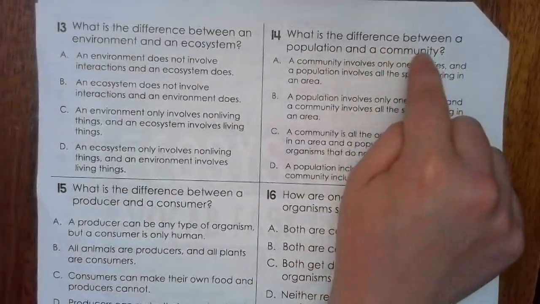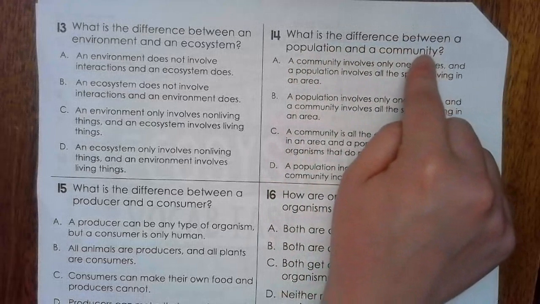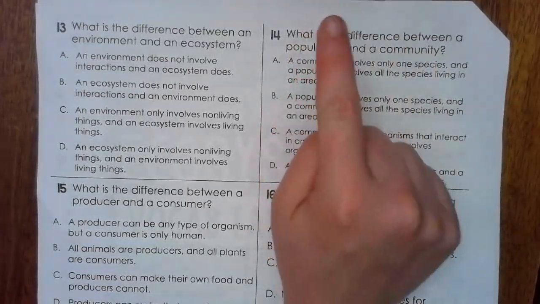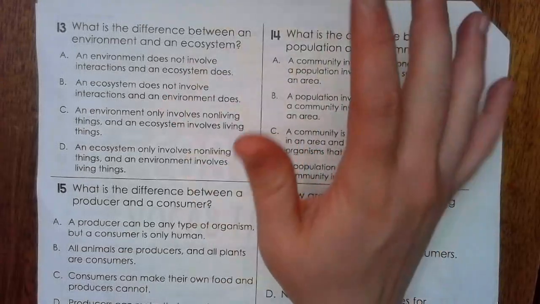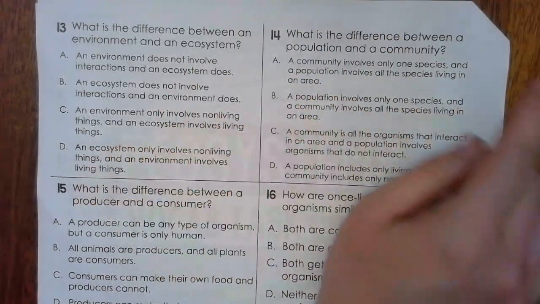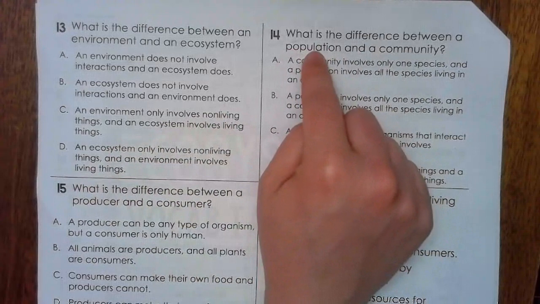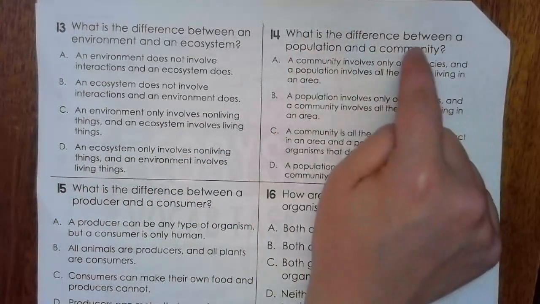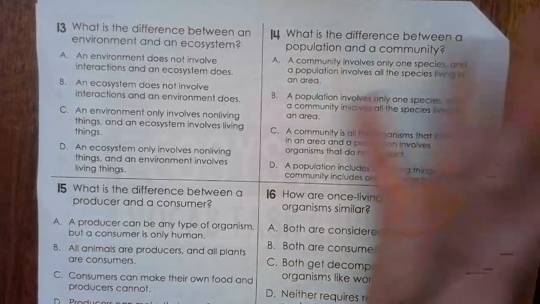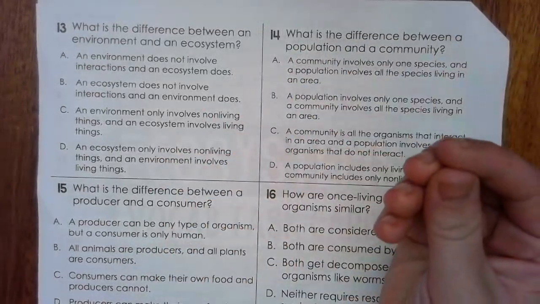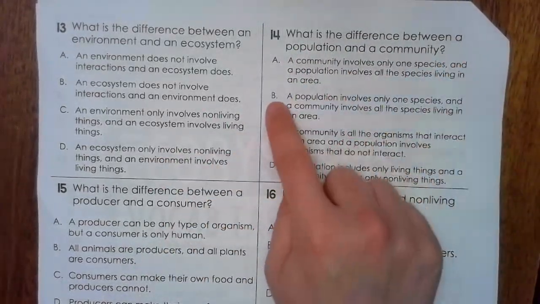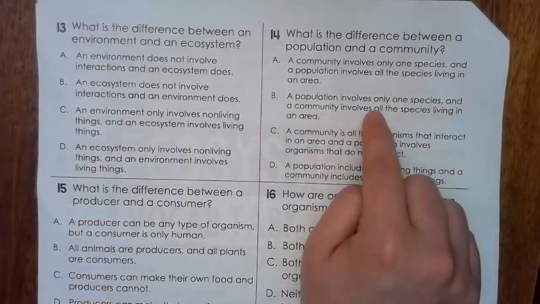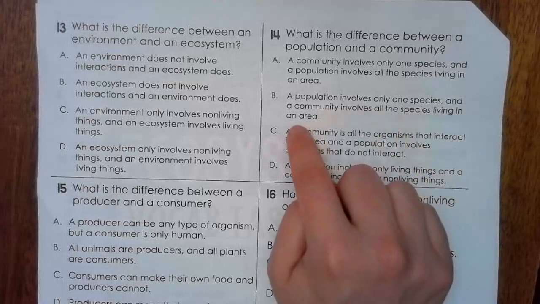14. What is the difference between a population and a community? We said a population is how many of one species there are. There's 13 raccoons in this area. There's 27 deer. All of those will be population, just a head count of one species. And then a community is going to be many different species together. Okay. So number 14 is going to be B. Population involves only one species, and a community involves all of the species living in an area.